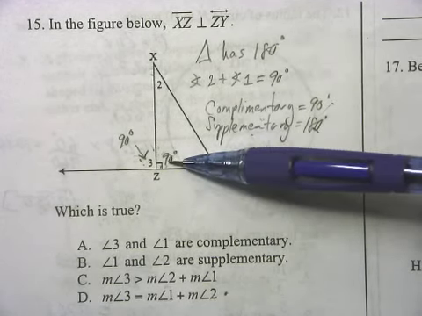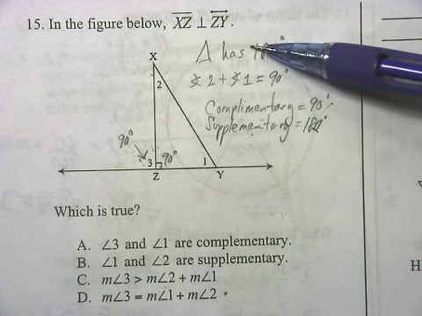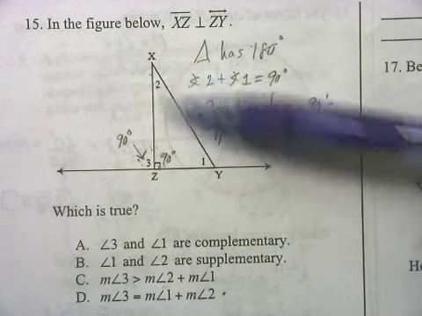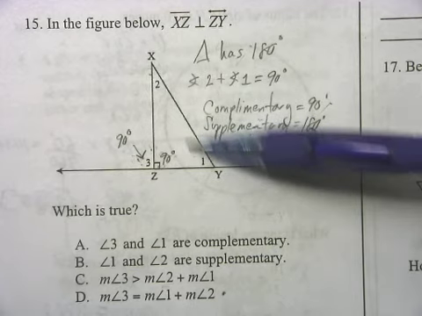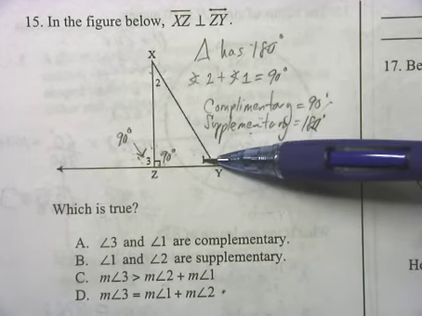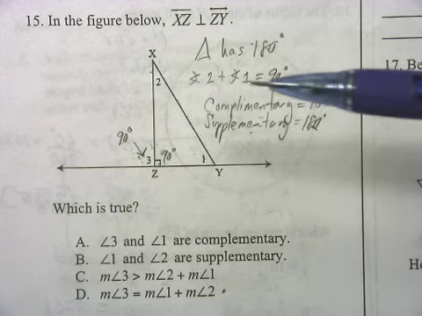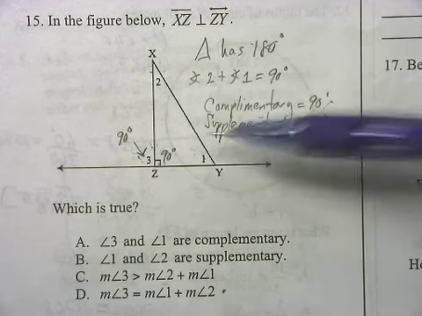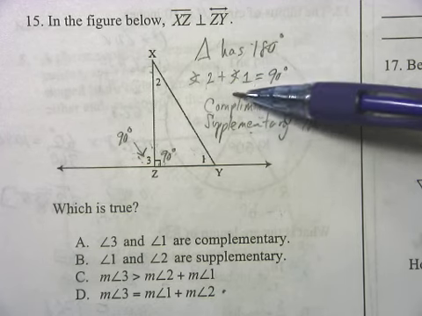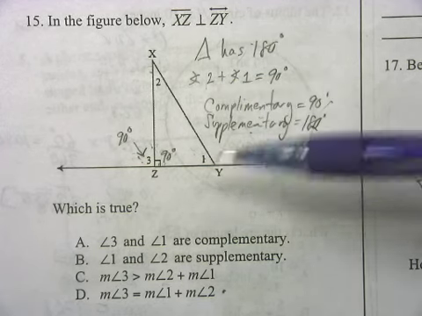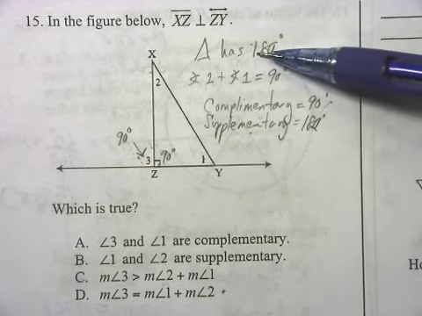Well, first of all, I know that this angle here is 90 degrees, right? And a triangle has 180 degrees. Well, if this angle here is 90 degrees and a triangle has 180 degrees, then that means that these two angles here, angles 1 and 2, have to add up to how much? 90 degrees, because 90 and 90 give me 180, right?